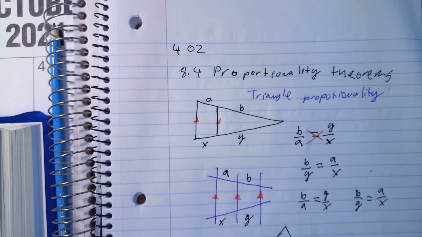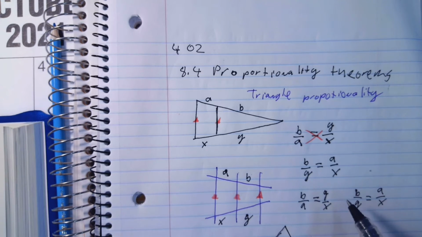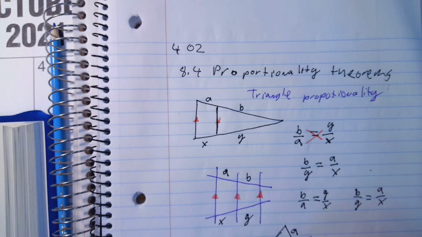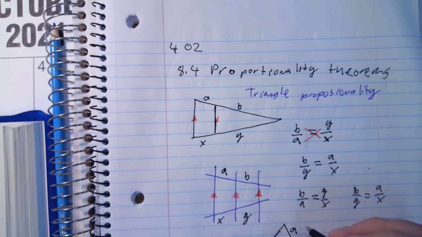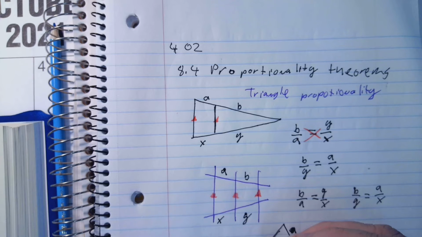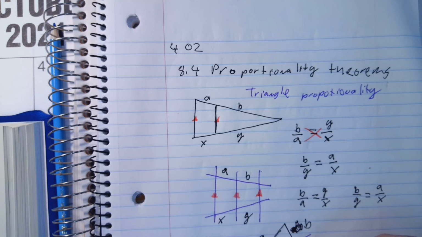Okay, moving on to the third one. I don't know if I'm going to be able to do something like this with it, but I'm trying to break it down so you can have some choices. So this would be A, and then this would be B, and this would be X, Y, just like I've been setting them up.